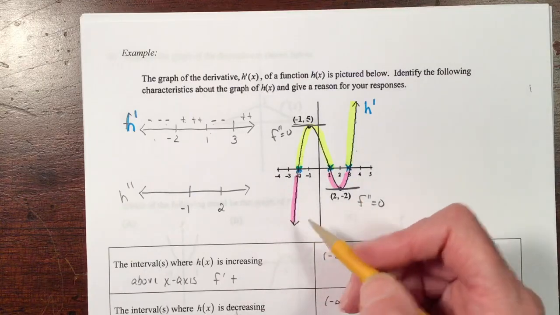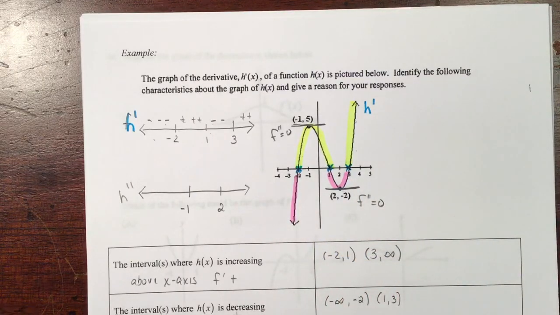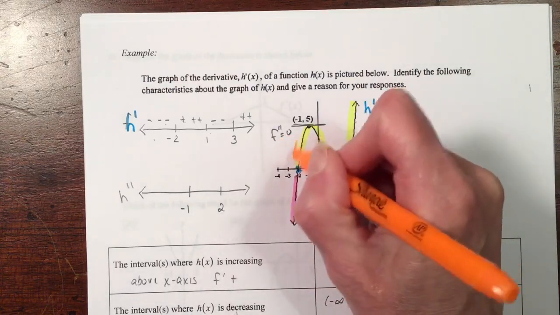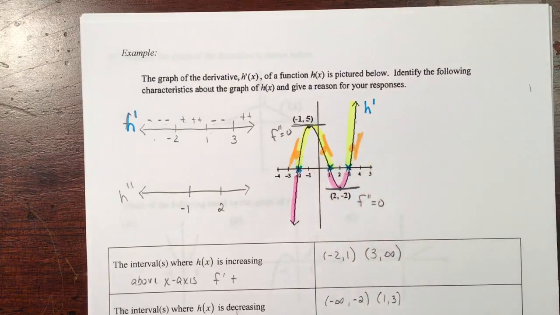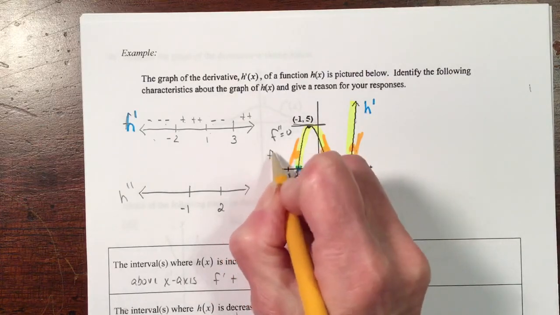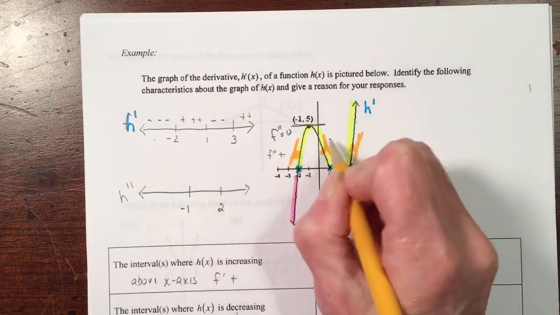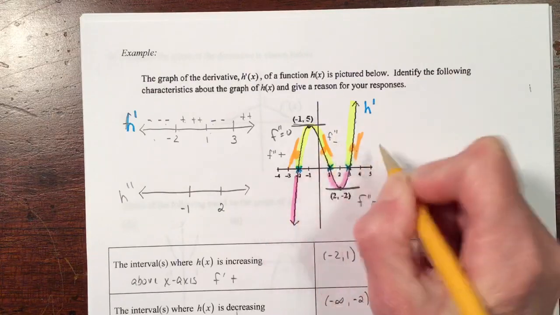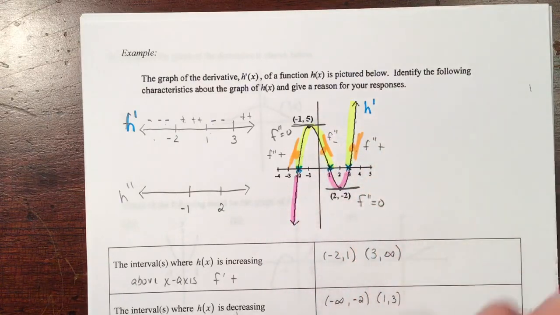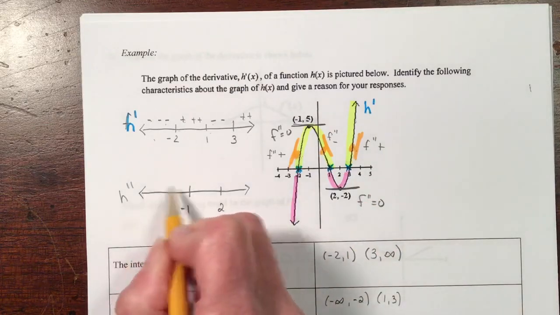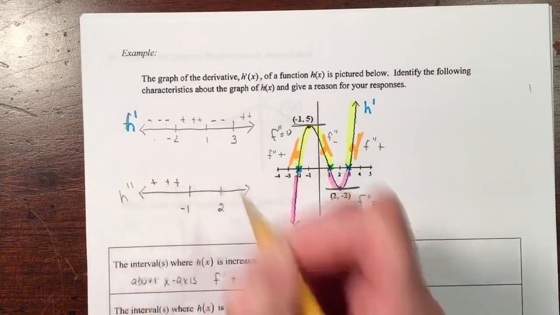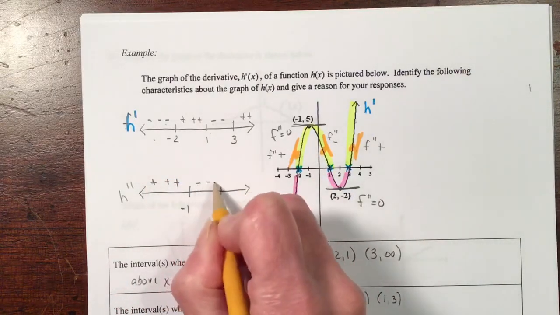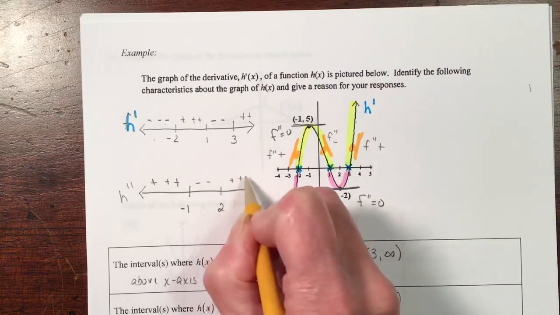So now to get the signs, we're going to use slopes. Okay, so if I draw slopes in each section, f double prime, or my slope, is positive, my slope is negative, my slope is positive again. So in this interval, I have positive slopes. In this interval, I have negative slopes. And in this interval, I have positive slopes.